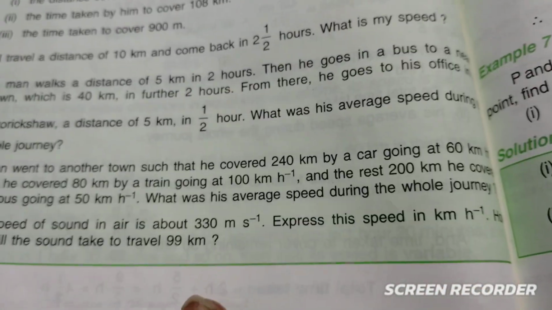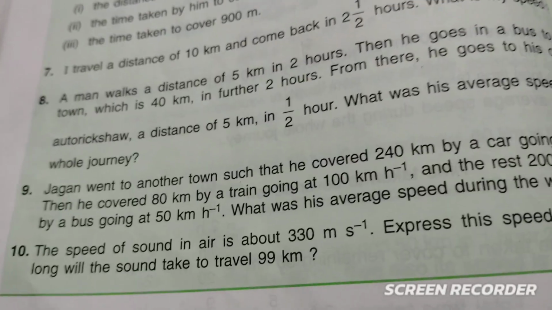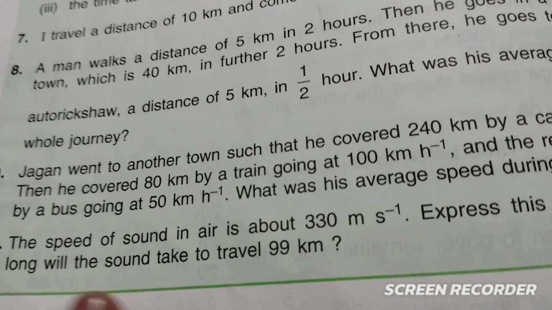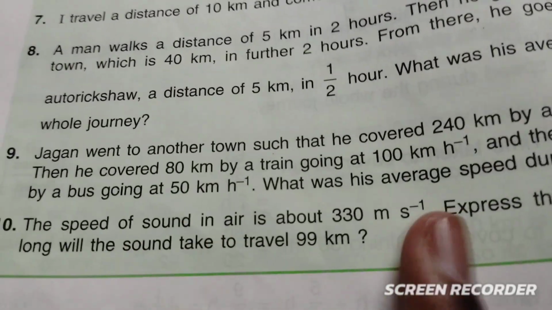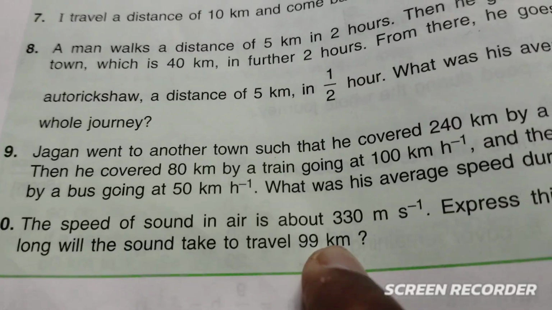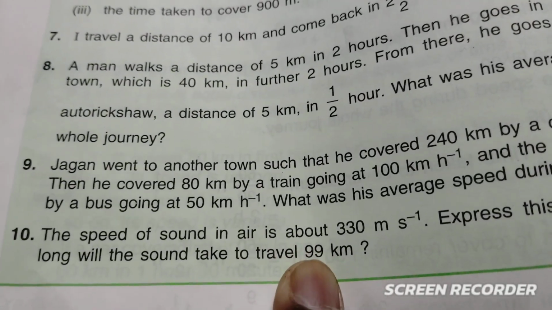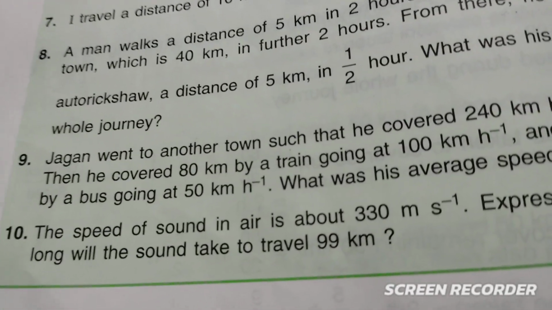And to know how long it takes to travel 99 kilometer, you have to find the time, so it is distance upon speed. This is the formula I have told you.